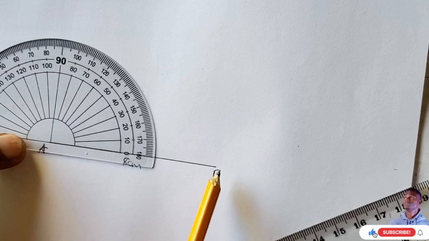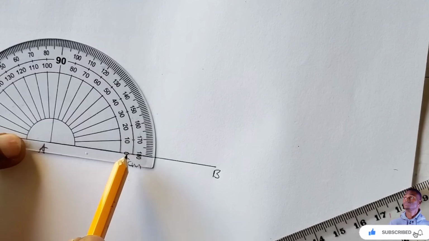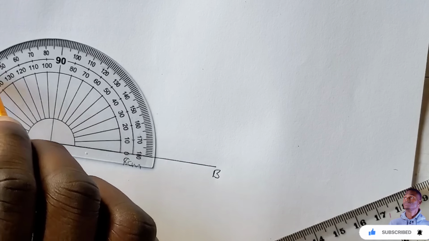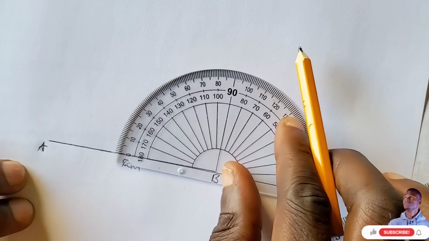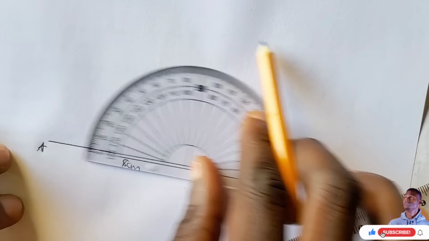It is on the right, so we're going to use the inside measurements. If the angle was on the other side, we would have used the outside part, because that's where it starts from 0.